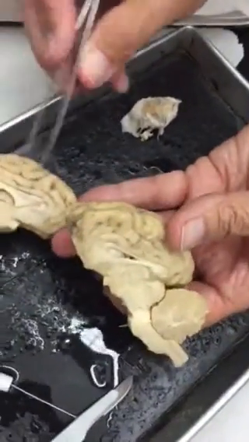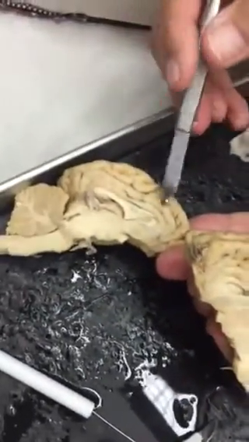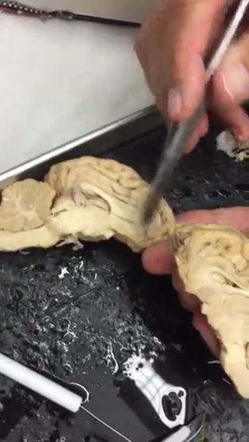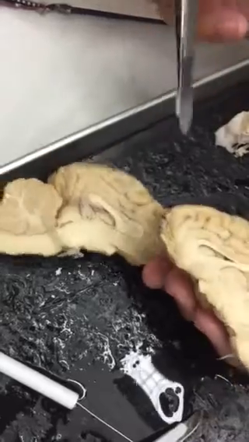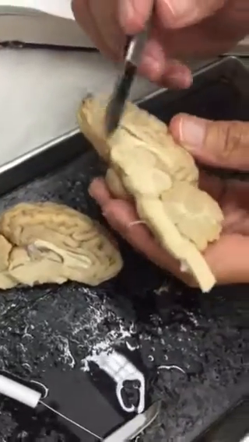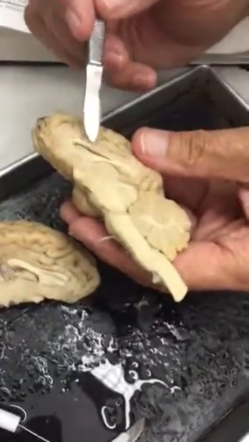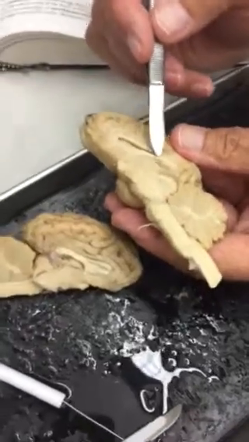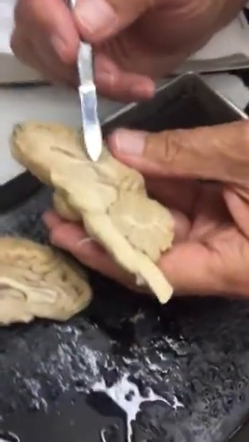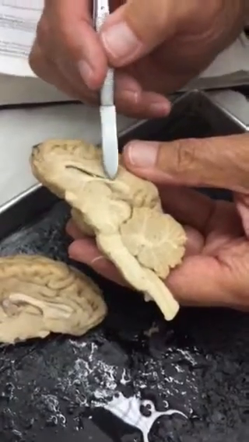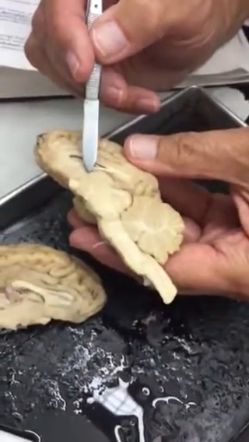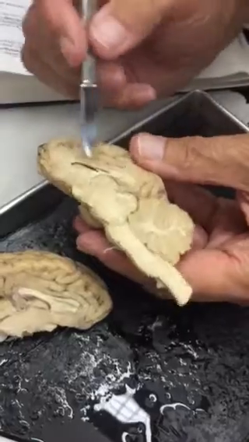Now we can see on this side the septum pellucidum, this little membrane right here. As we move through here, we've got the corpus callosum, and then what was this? The fornix. That's right. You can see it coming up here, dropping around.